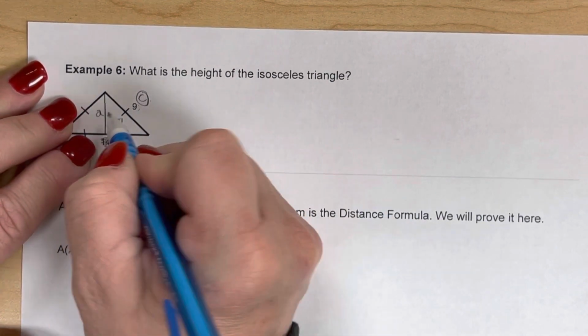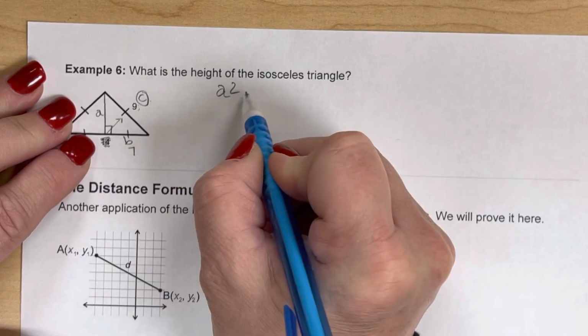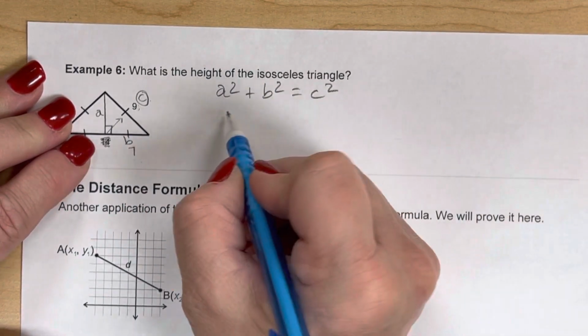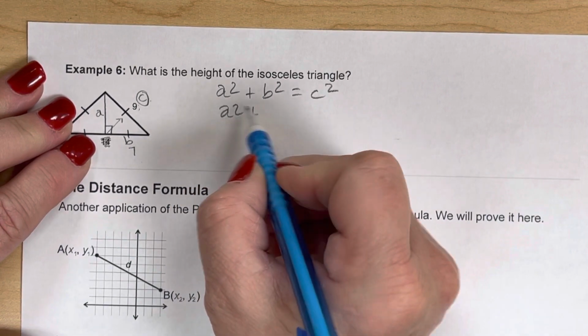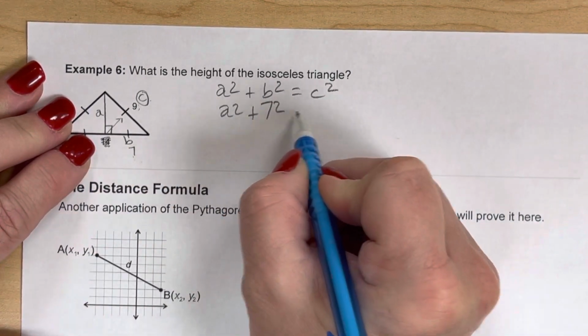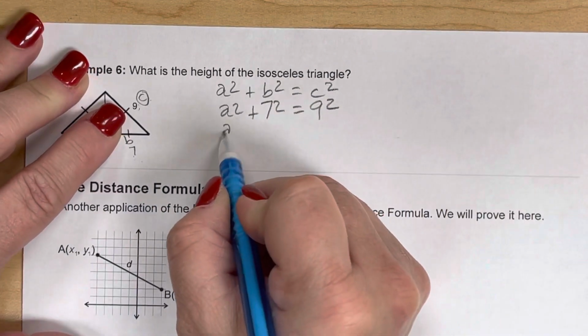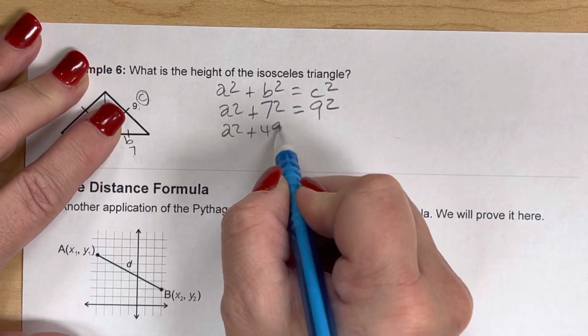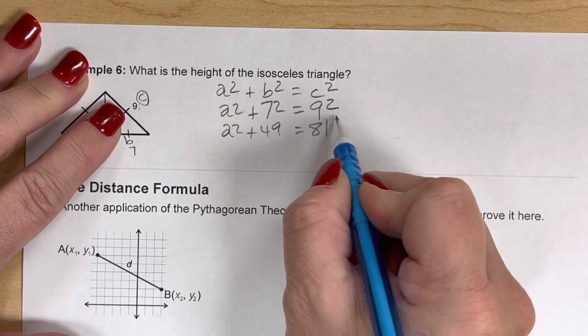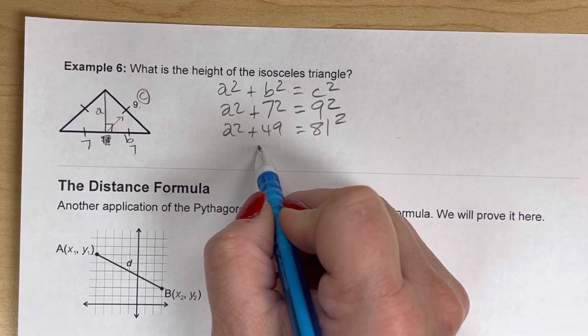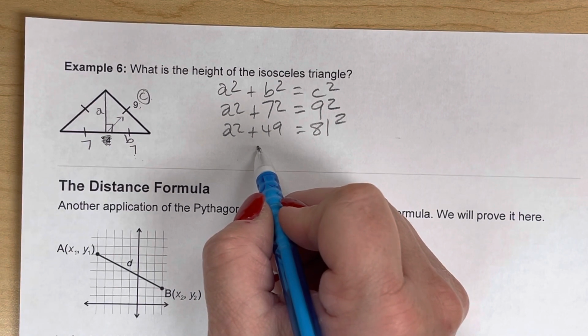So I'm going to be looking for A. So A squared plus B squared equals C squared. A squared, I don't know, plus 7 squared equals 9 squared. A squared plus 49 equals 81. Now here, I've got to subtract my 49.